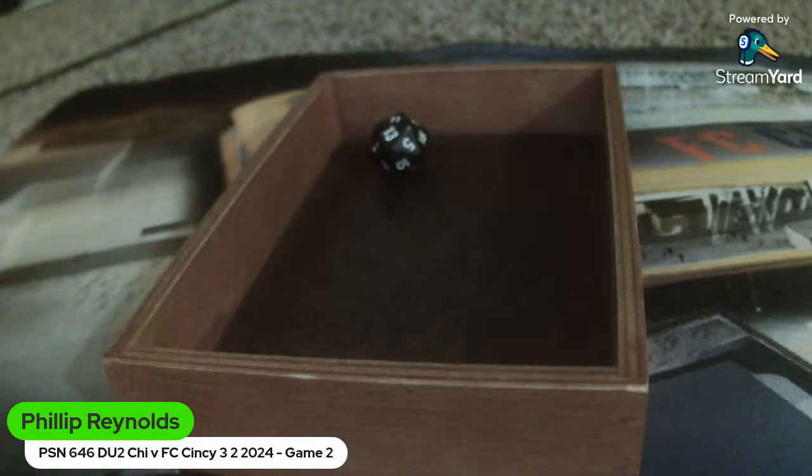That will be 20 on the pitch battle. We're looking at the second half. This will be add 2, so that takes us to +3.